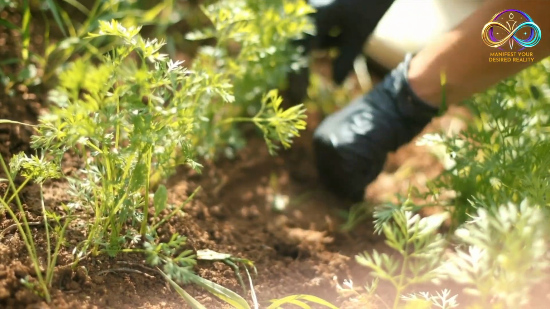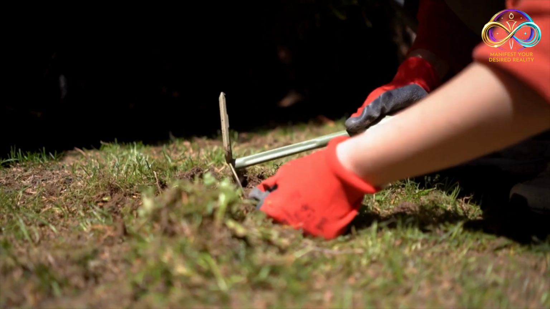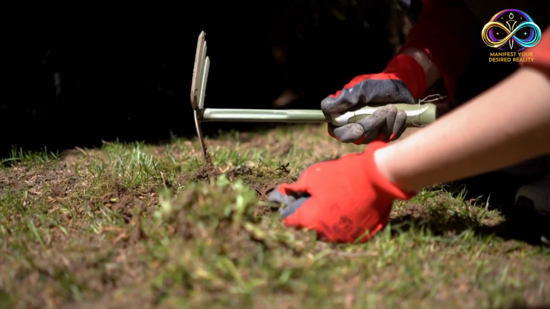Now, if you have tried gardening, you know that pulling weeds by their tops does not work. They will just come back because the roots are still there. You have to dig in and pull out the whole root if you want to clear space for the plants you really want to grow. And it's the same with our minds. Simply ignoring or pushing away negative beliefs doesn't always work. They tend to come back, sometimes even stronger.